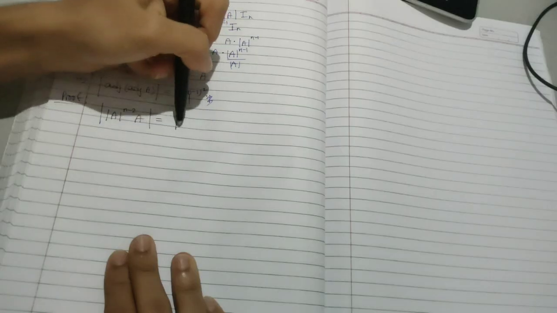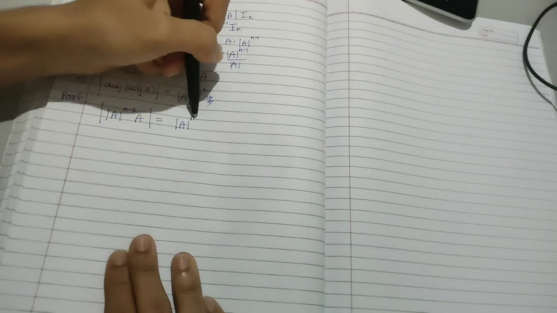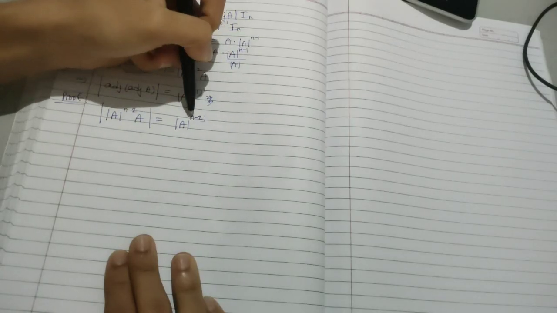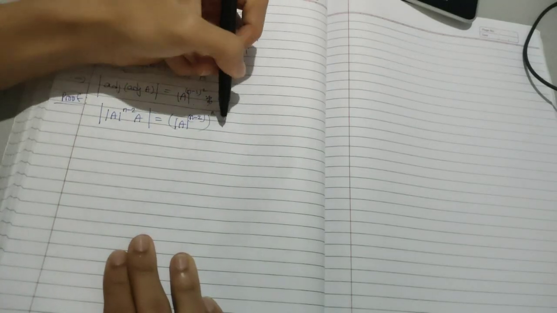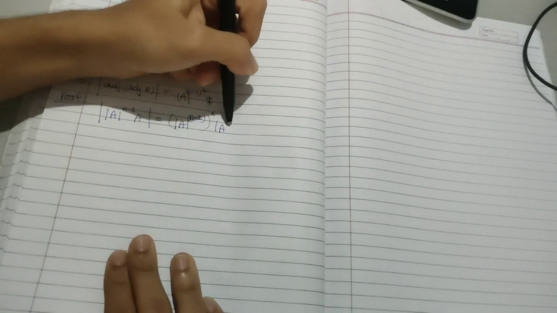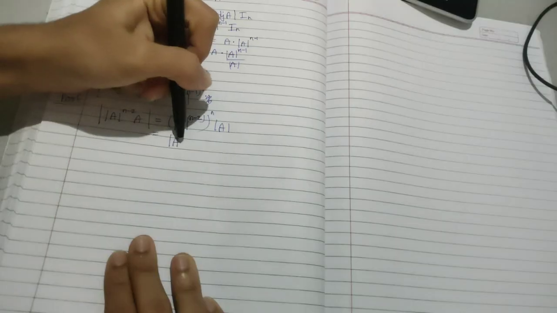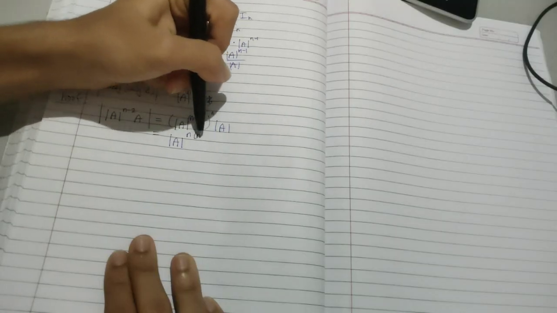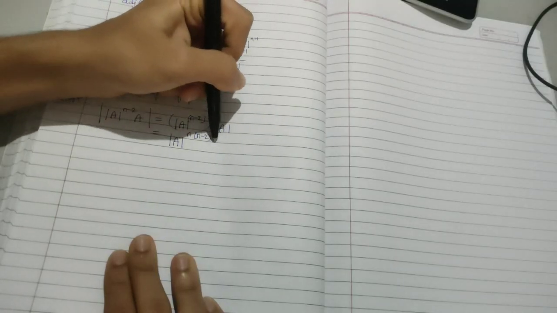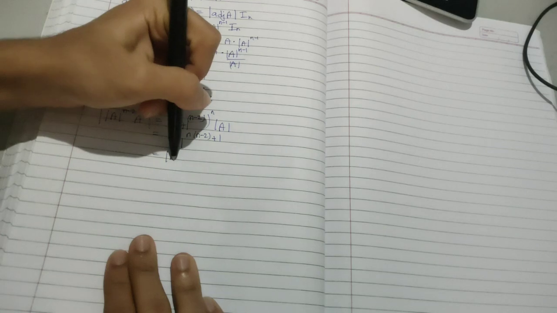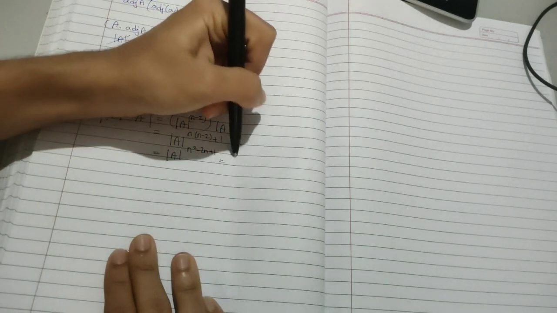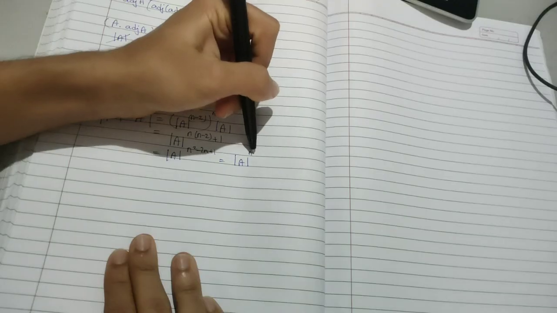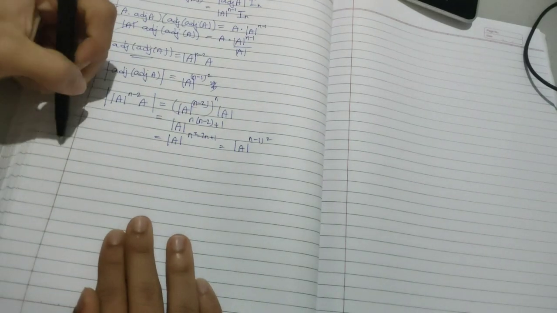So you get det A power n minus 2 and whole power n times det A, which is basically det A power n into n minus 2 plus 1, which is det A power n square minus 2n plus 1, which is det A power n minus 1 whole square.